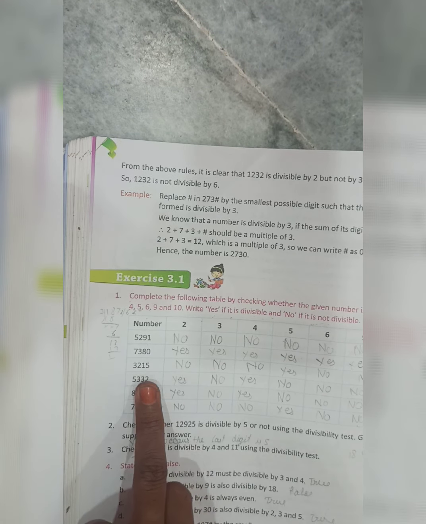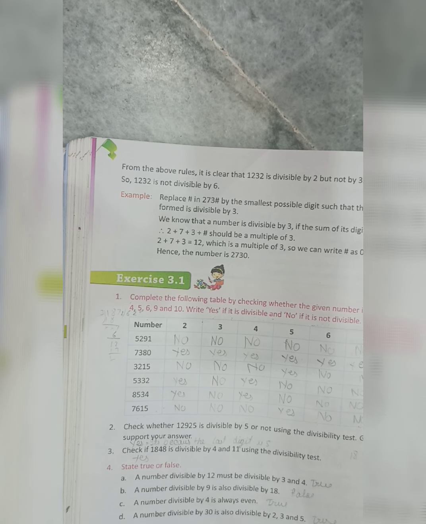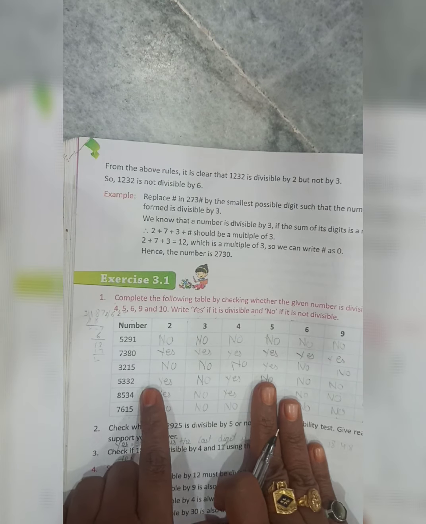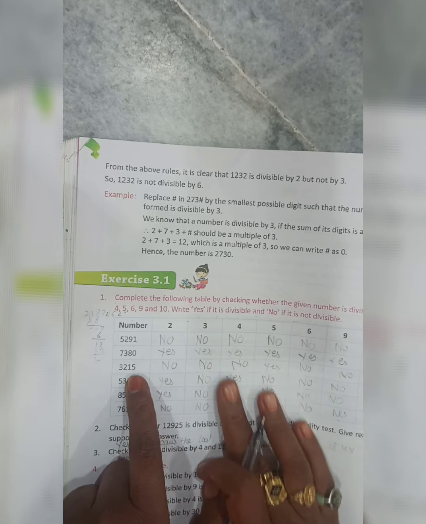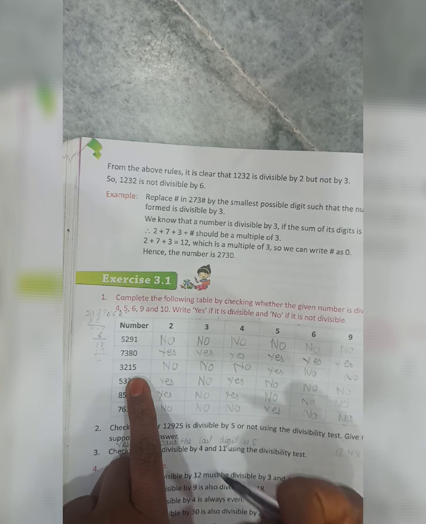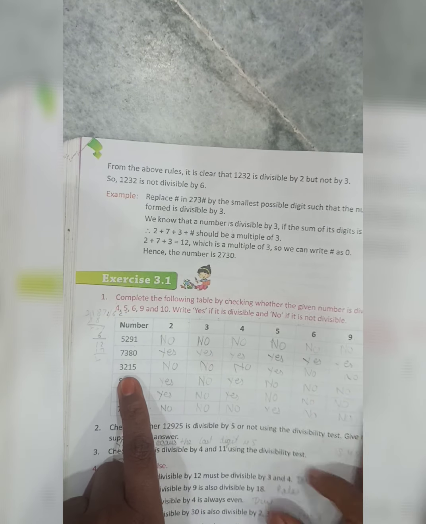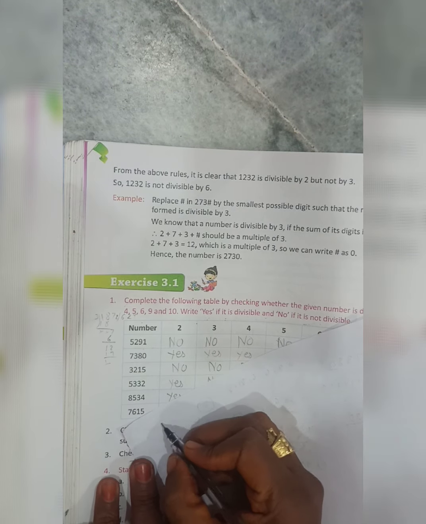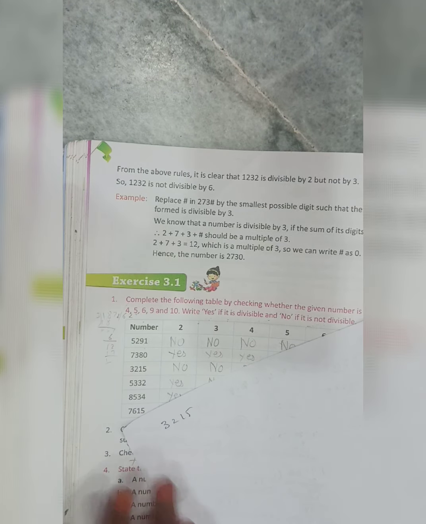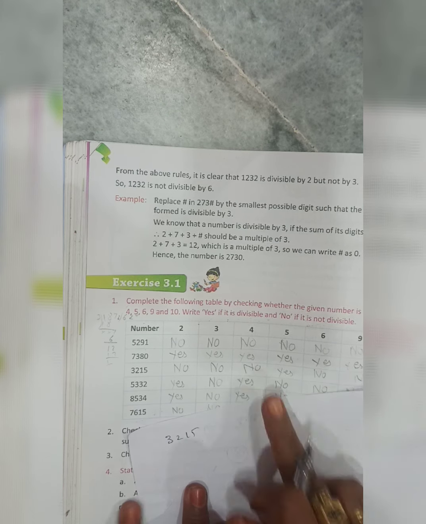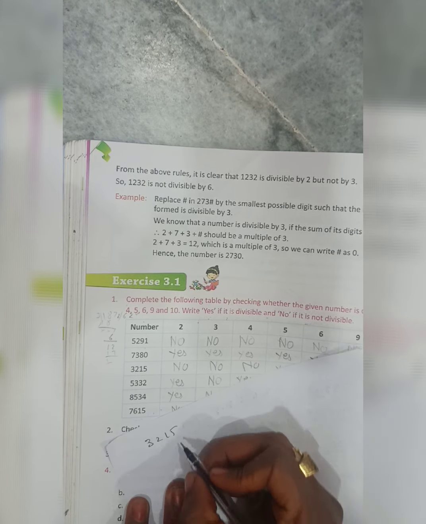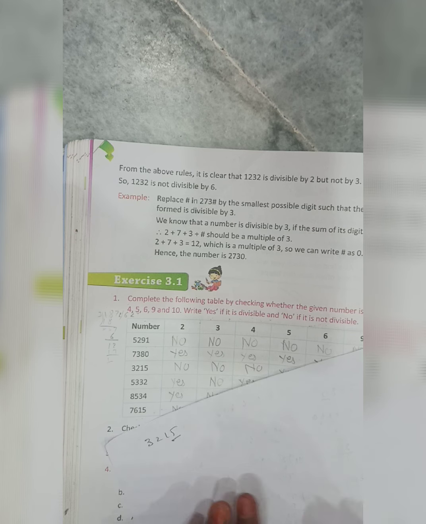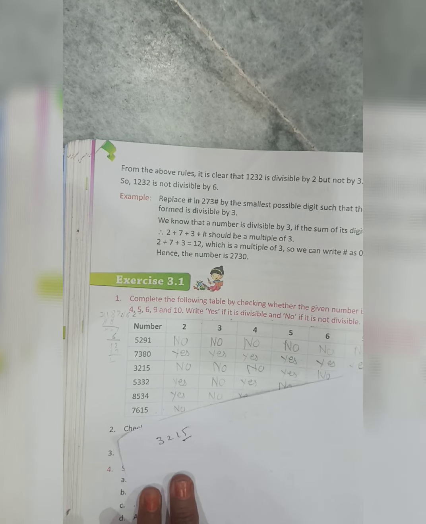Okay. Next number. Why is it not divisible by 2 or 3? You know the rules, that's why I'm telling it directly. See, 3215. This is divisible by 5 only. Why? Because the last digit is 5 or 0. That number is divisible by 5. This is the fifth divisibility rule.